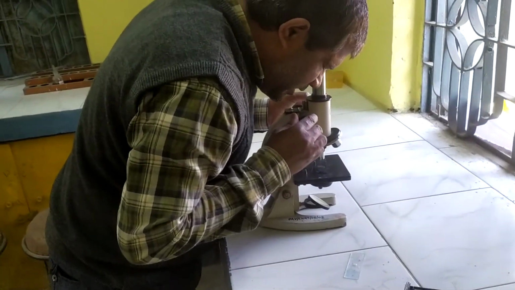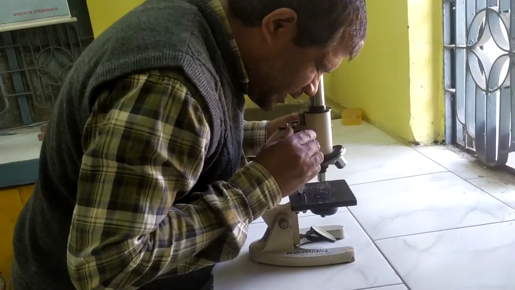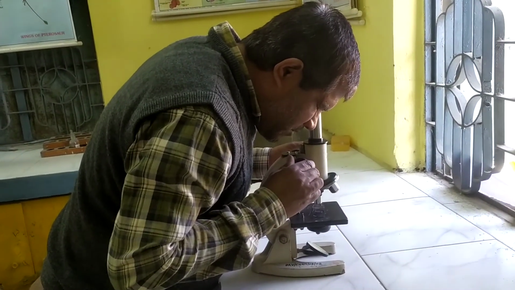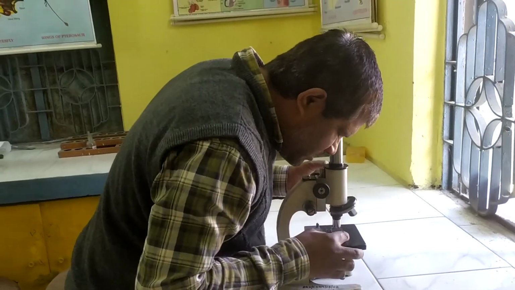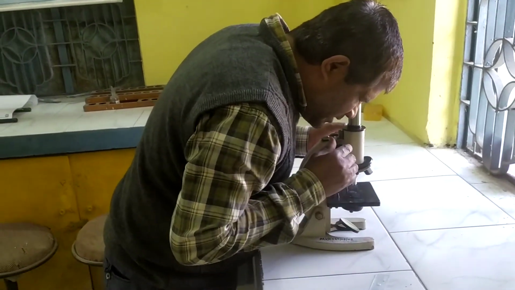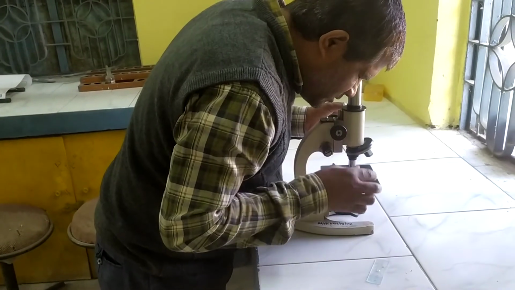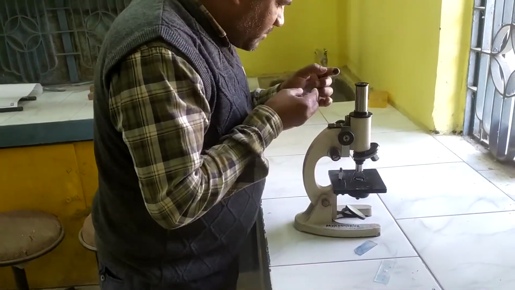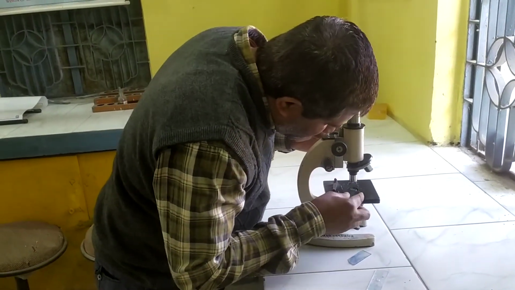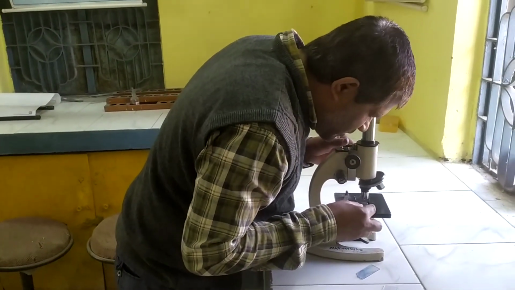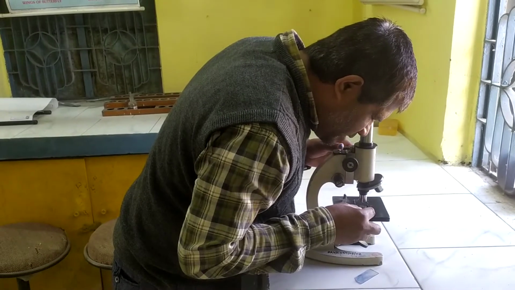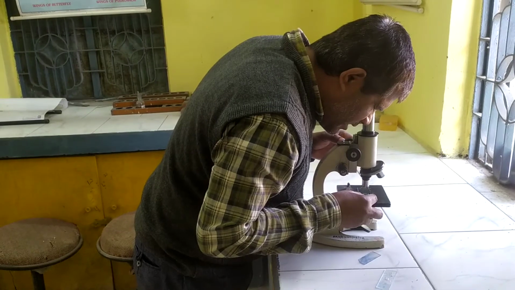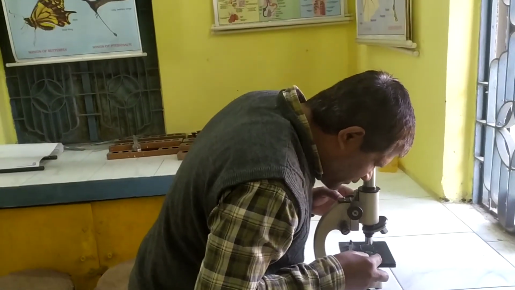In pond water, many microorganisms like some bacteria, some algae, this type of many microorganisms are present, as well as we are observing some larvae. In the other slide, of the drain water sample, a large number of algae, some bacteria, and many larvae are present.